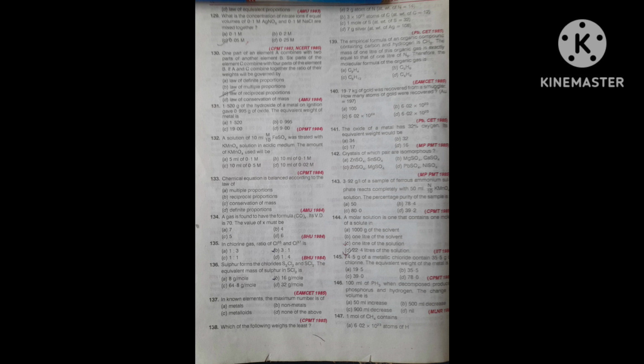The question is like this: the empirical formula of an organic compound containing carbon and hydrogen is CH2. The mass of 1 liter of this gas, meaning whatever gas the question is asking about, whose empirical formula is CH2, is exactly equal to that of 1 liter of N2.